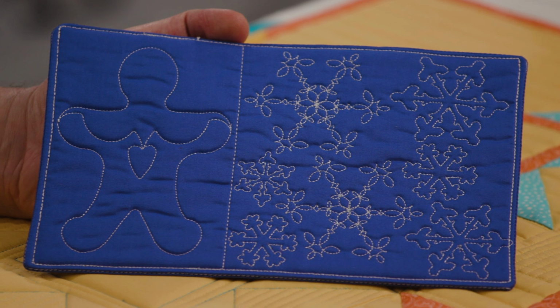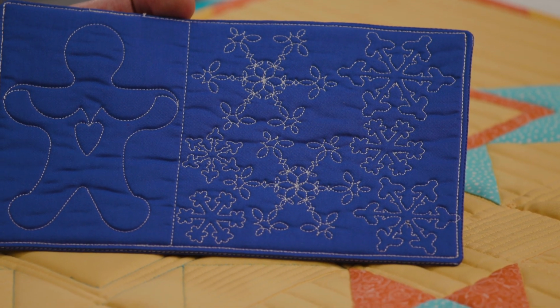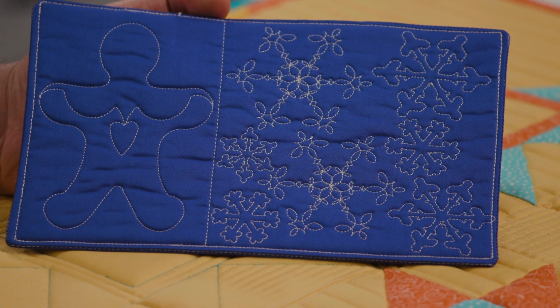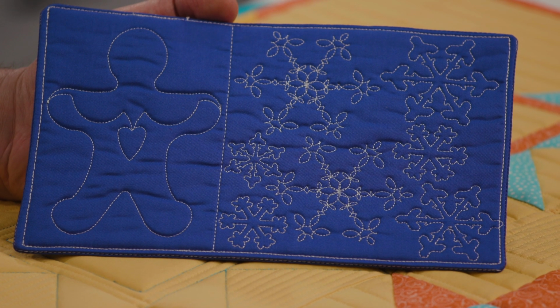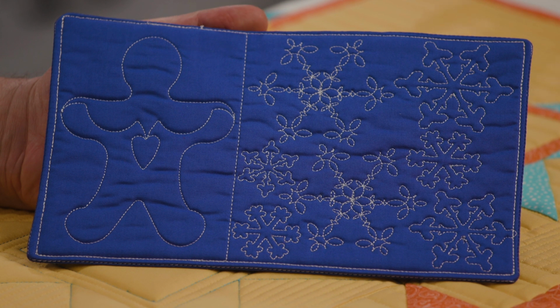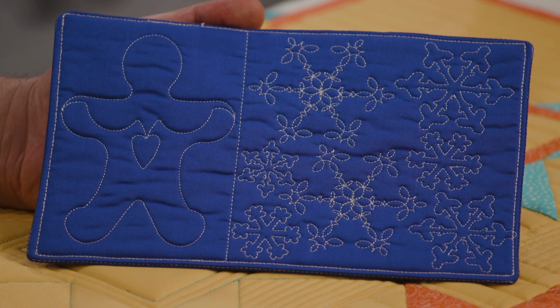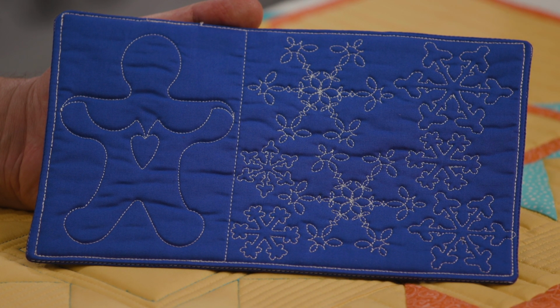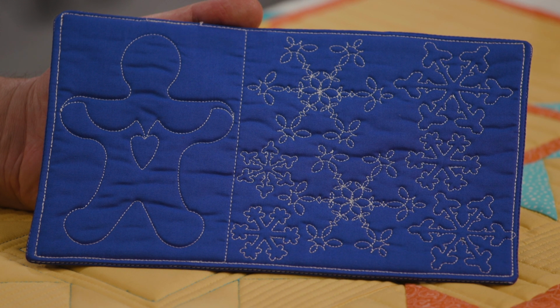Then I opened a bunch of those snowflakes, and I believe they're under your HQ blocks or PS design blocks, and just moved them around and put them where I wanted. But what I digitized in Designer was the outside, to have this basically do all the stitching at our machine.